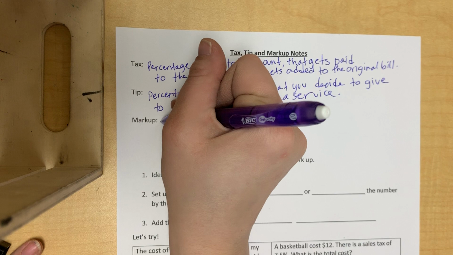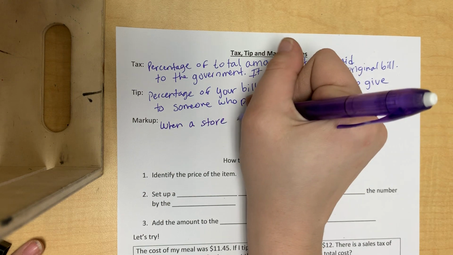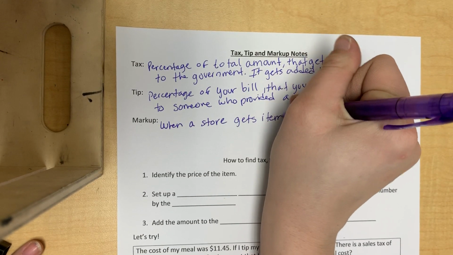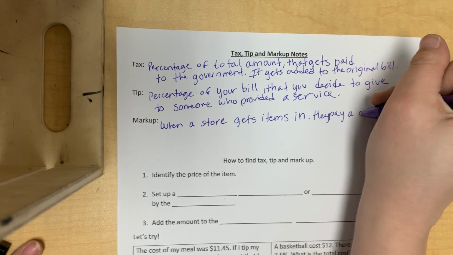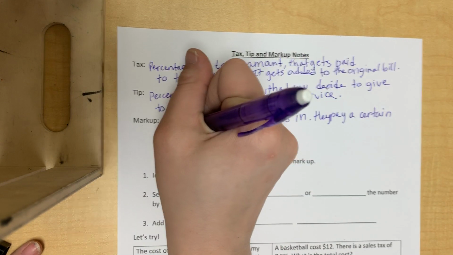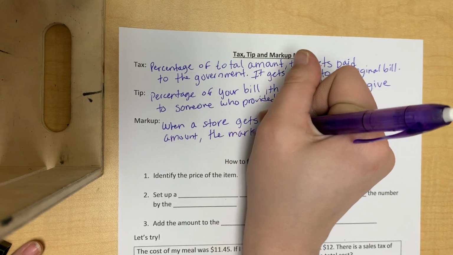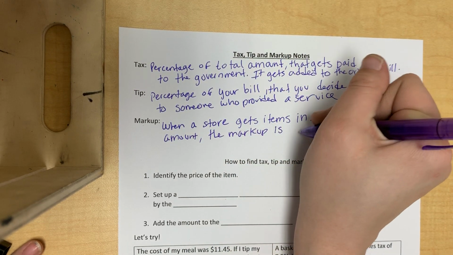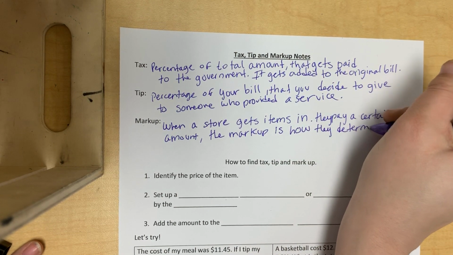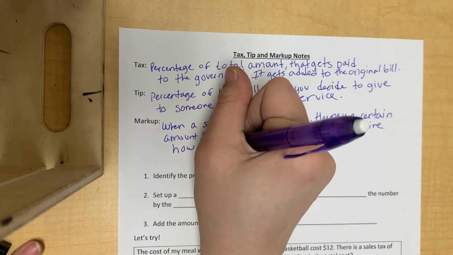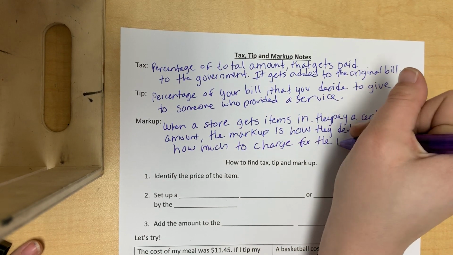And then a markup is when a store gets items in, they pay a certain amount. The markup is how they determine how much to charge for the item.